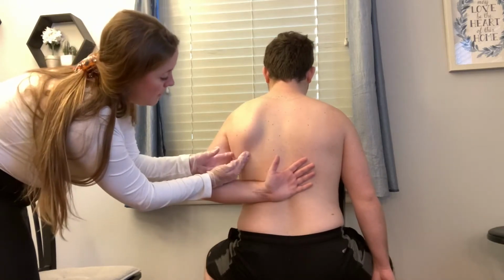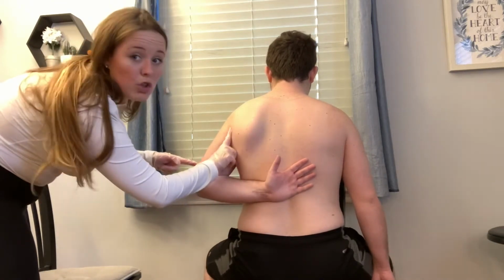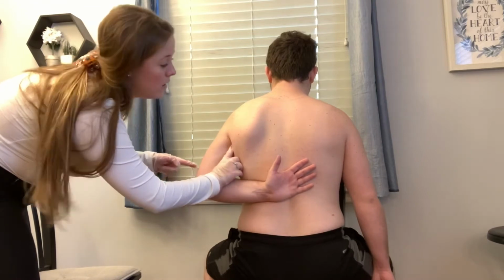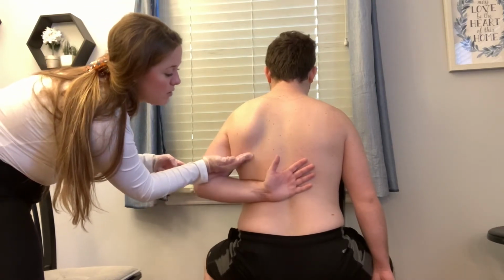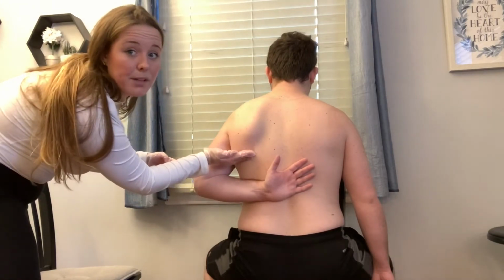And then following this up, if you circle around, that will be the lateral border. So right in between the medial and lateral borders, this prominence will be the inferior angle of the scapula.